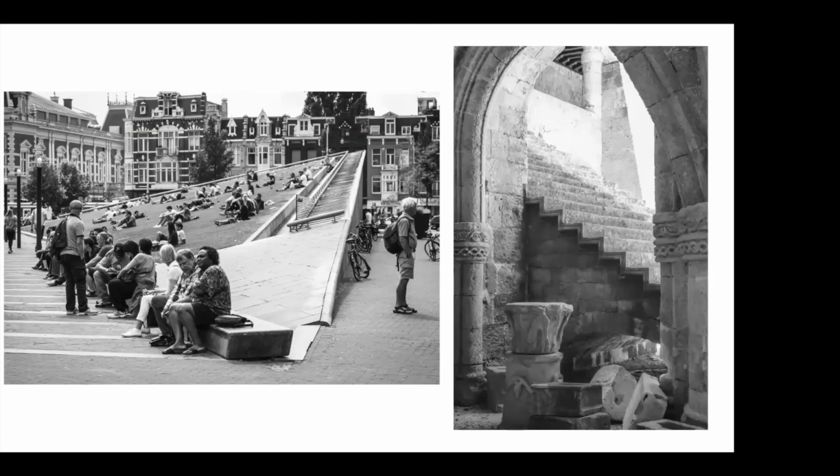And then this is a more diagonal image found in Greece at an old archaeological site. And that's it for diagonal lines.